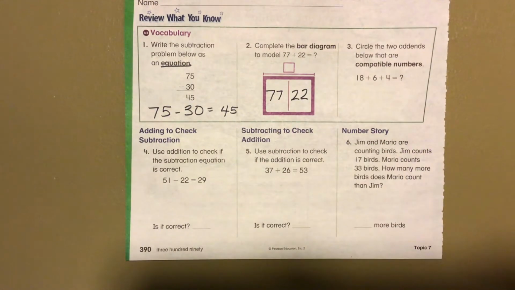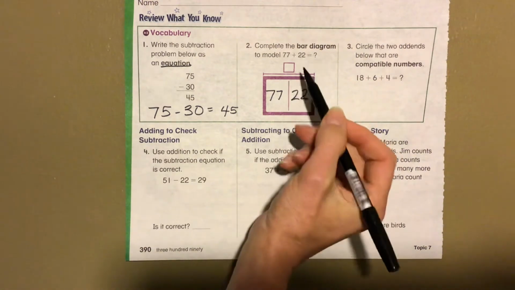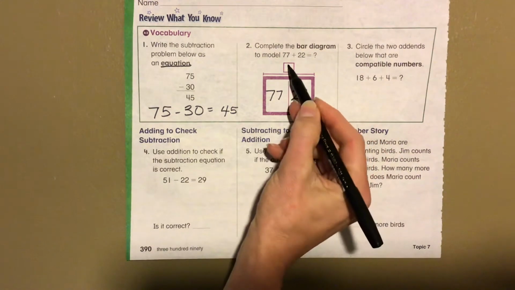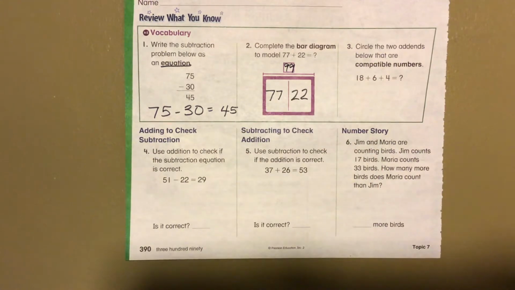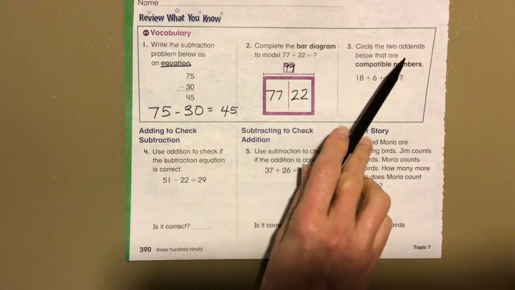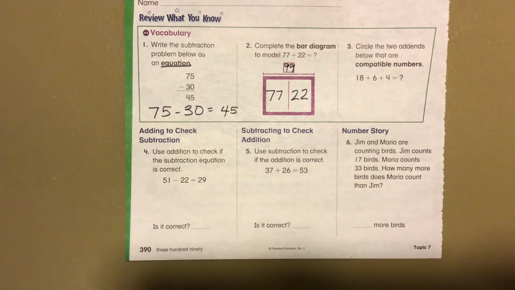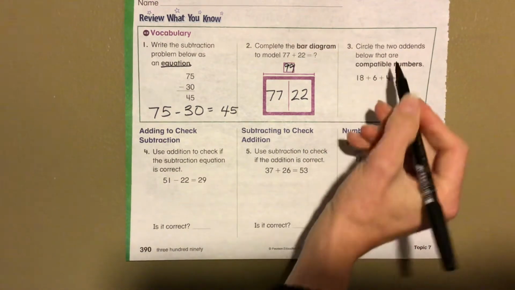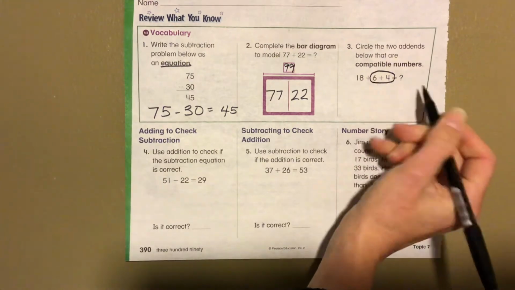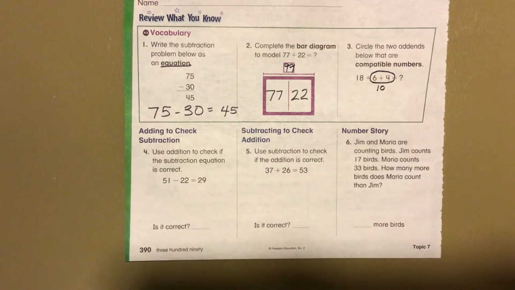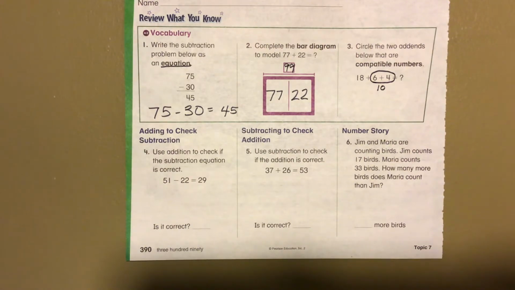So the total of 77 plus 22, 7 plus 2 is 9, 7 plus 2 is 9, going to give us a total of 99. Okay, below, number 3, circle the two addends that are below the compatible numbers. So compatible numbers, the ones that are shown here below, are ones that can make groups of 10. So 6 plus 4 makes a group of 10. Compatible numbers are just numbers we can add together to make it easier to solve.